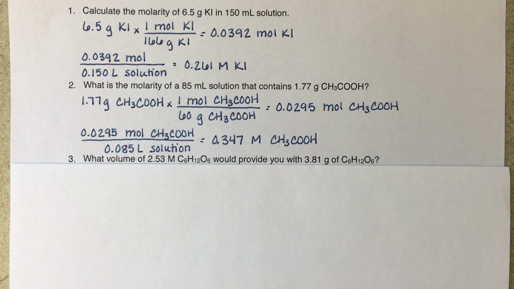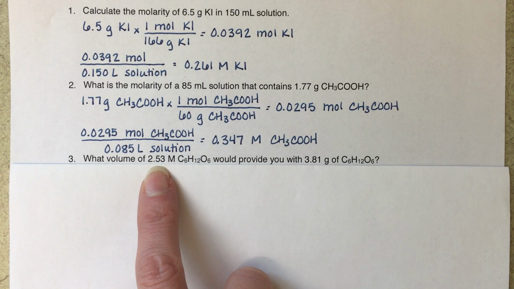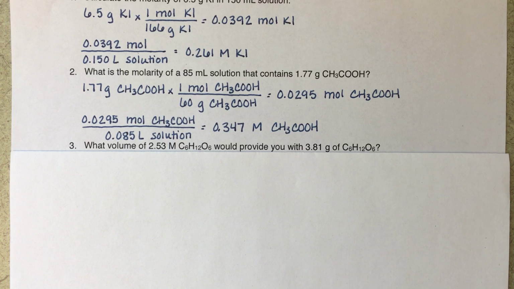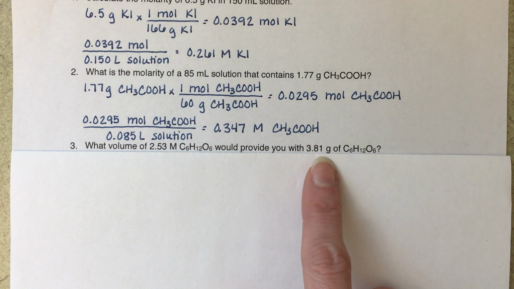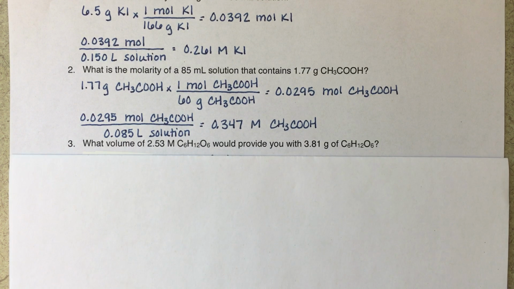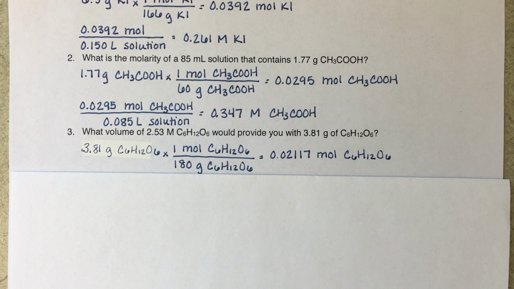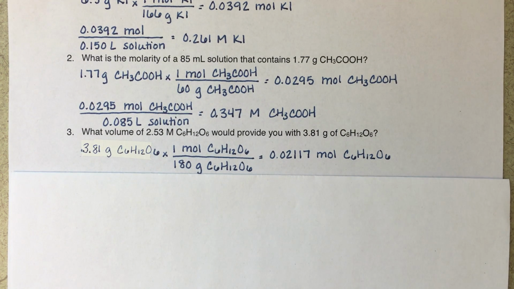This next problem is a little bit trickier. In this one, we're being asked to figure out the volume of a solution with the molarity that's provided, knowing that we want 3.81 grams of C6H12O6. So anytime you're doing molarity calculations and you're given the mass of the solute in grams, the first thing that you should always do is convert that into moles. So here I'm taking the mass, 3.81 grams, using the molecular weight, figuring out how many moles we have.